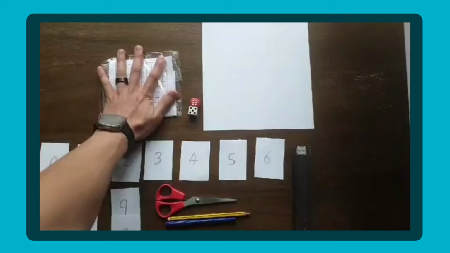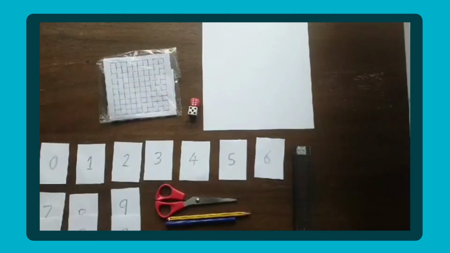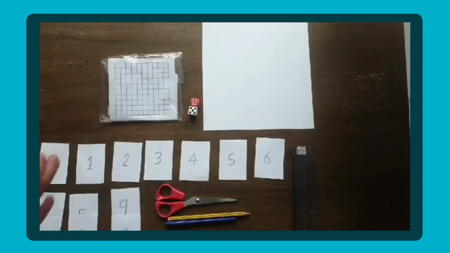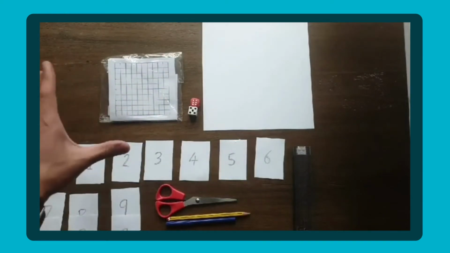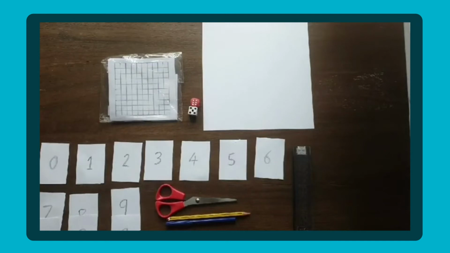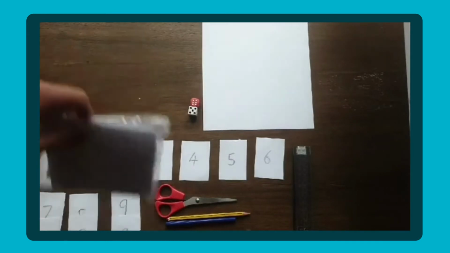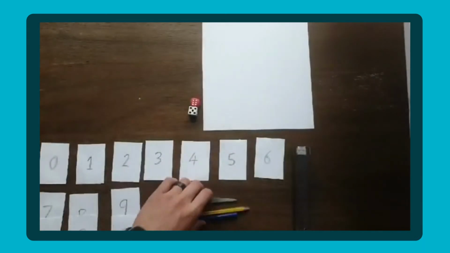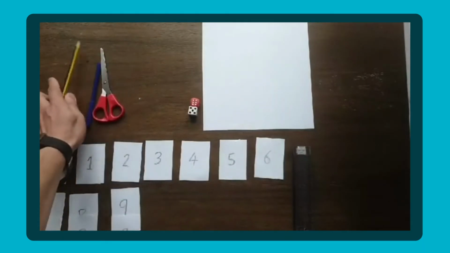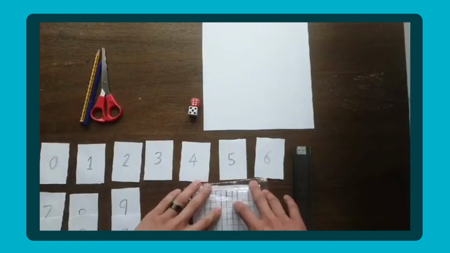Now, you can create your own like I have done, or you could print a template from Google. There's plenty out there, just search for a 10 by 10 grid. Or you can make your own on Microsoft Word or PowerPoint and then print it out. In schools, teachers tend to laminate things like these so that they can reuse them. If you've got a laminator at home, I suppose you could do that as well. So now that we've got all set up, the game today that I've created is called 100% Showdown.